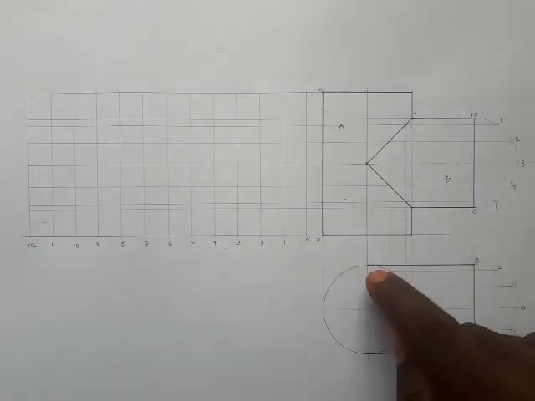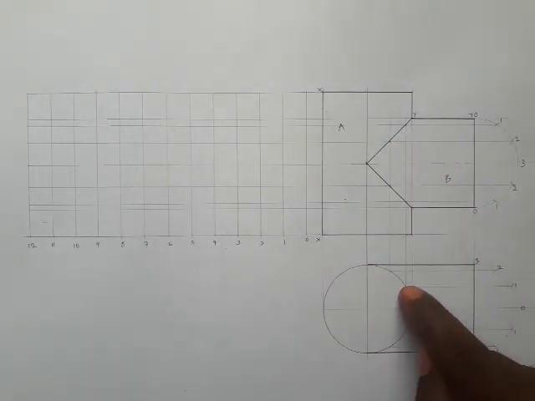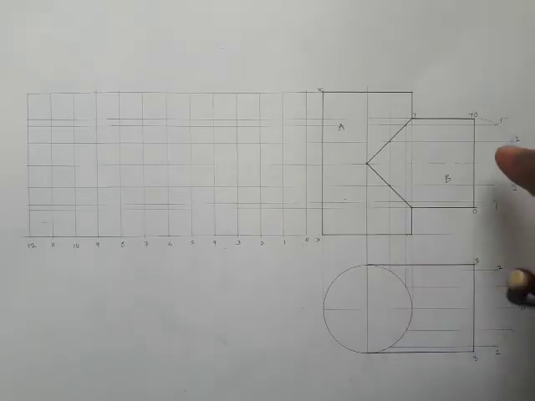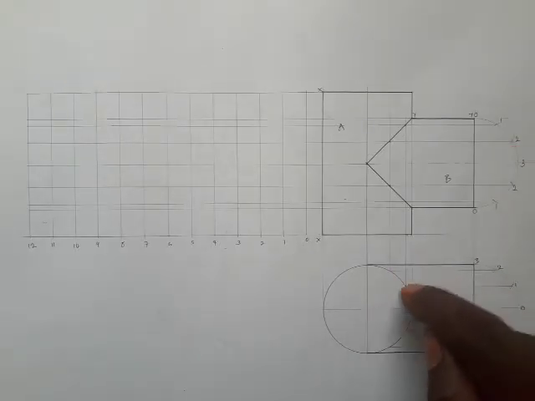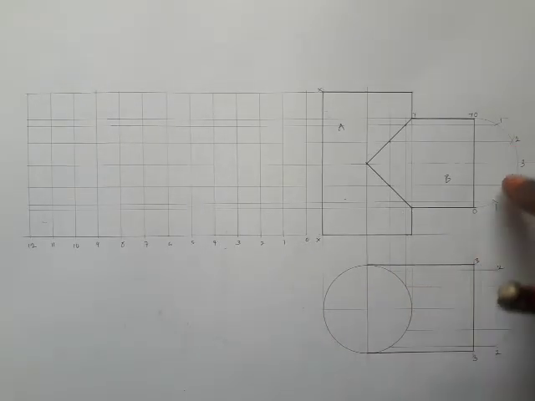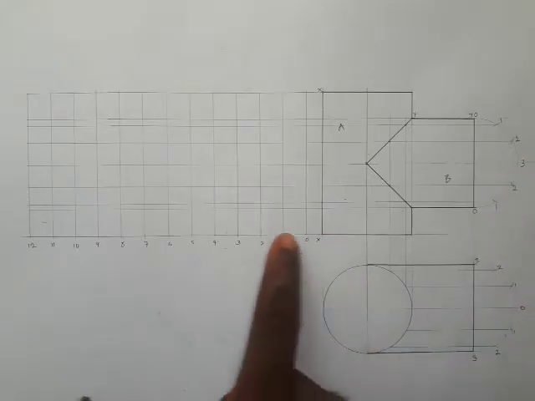Now, let me say something. I'm actually supposed to divide this circle into 12 equal parts, but there is no need. Why? Because the two pipes are equal in terms of diameter. So I may as well use these divisions here. So that's what I did here.